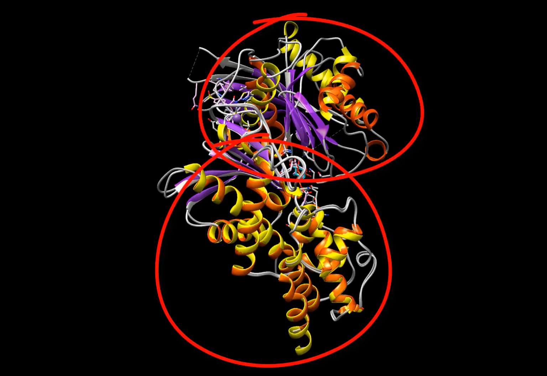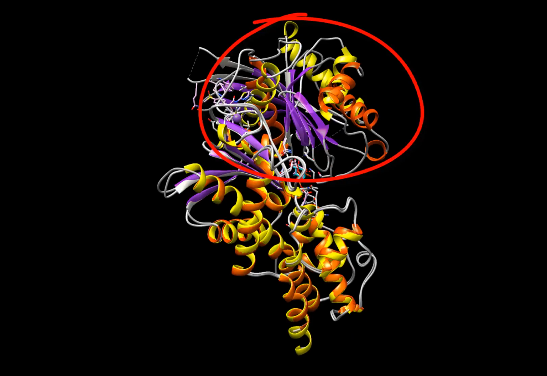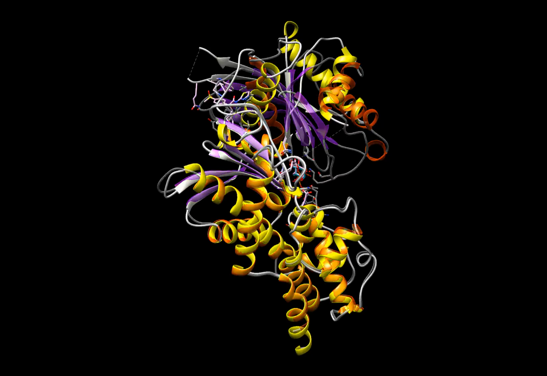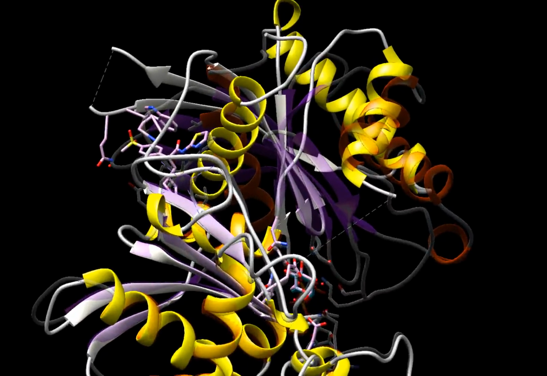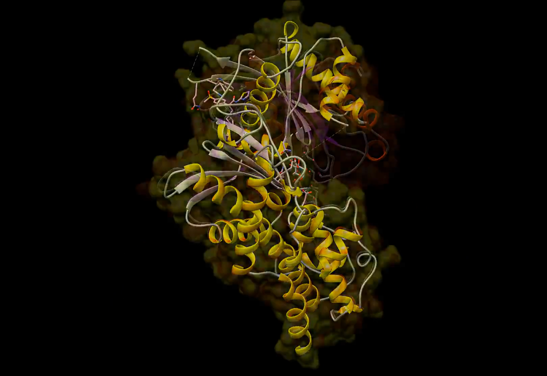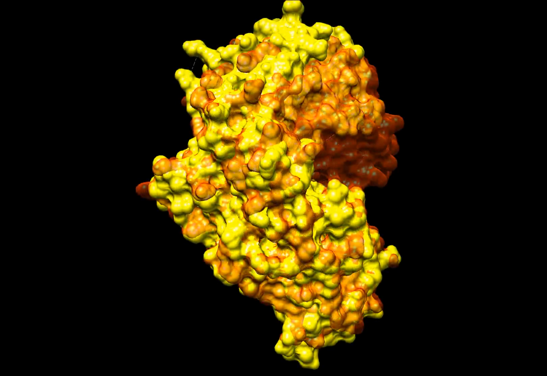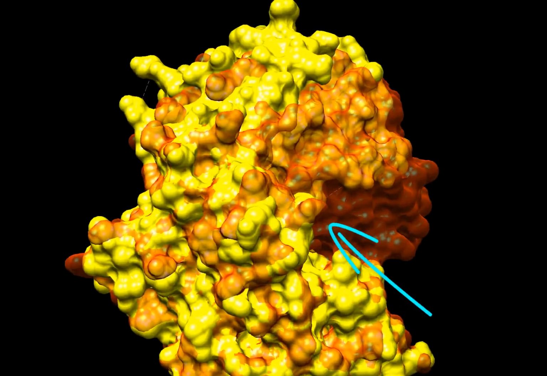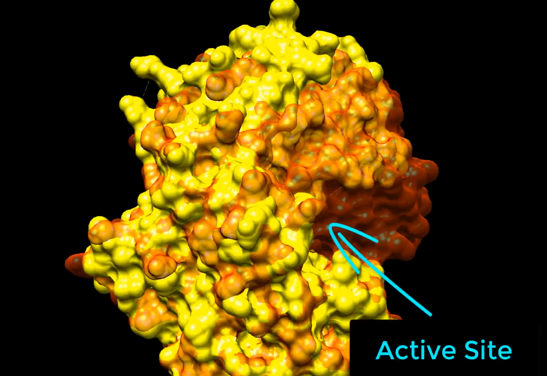But on that top domain, which we can describe as kind of a lid over the active site, we can see some very clear differences. In fact, we see that in this other configuration, the lid seems to have been lifted. This is certainly reinforced when looking at the surface image of the enzyme. In the yellow conformation, we see a more open active site where the lid is not closed, compared to the closed configuration in orange where that lid has been closed over the active site of the enzyme.